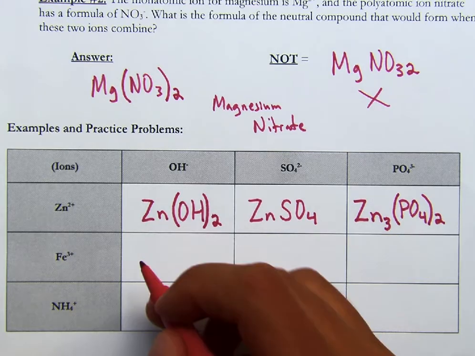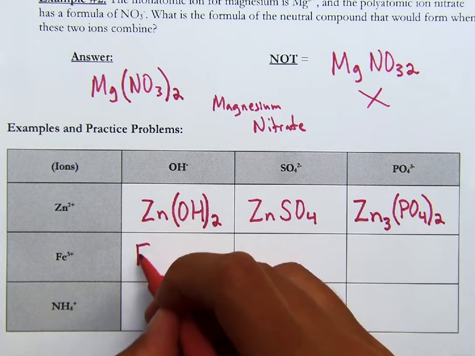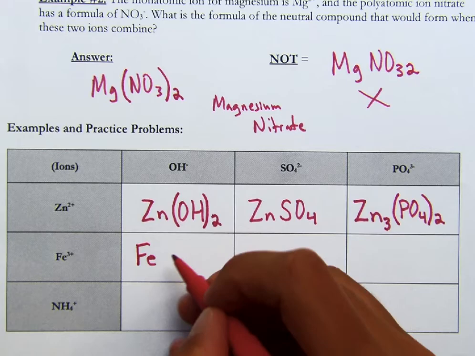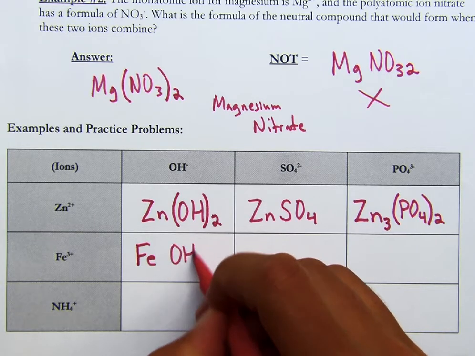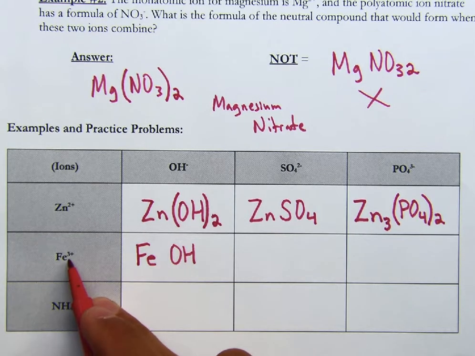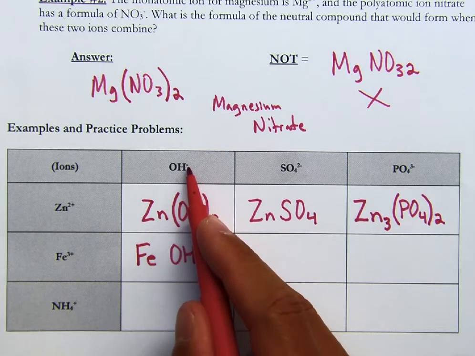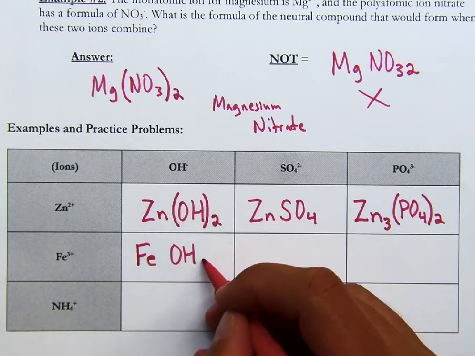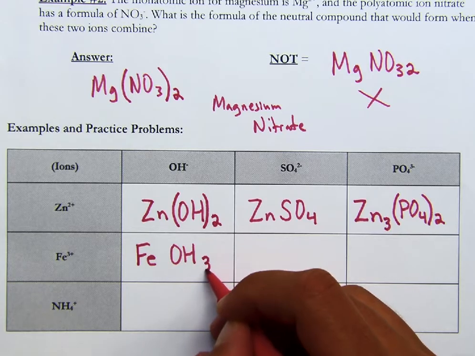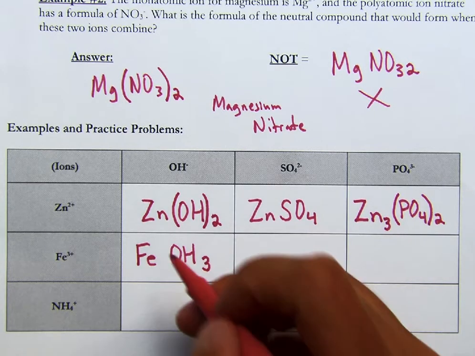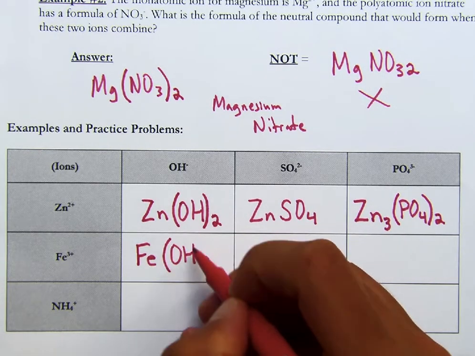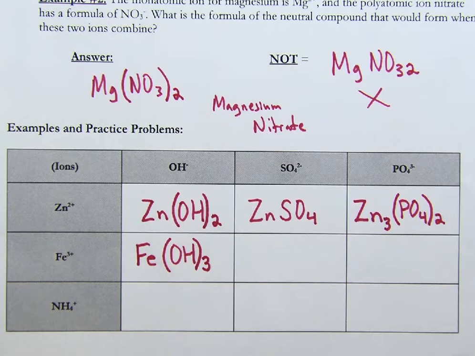Next, we have iron, and then we have hydroxide. Iron's +3, hydroxide is -1. Again, it's tempting to say, all right, well, we need 3 of these to make a neutral compound. Well, don't forget, it's a polyatomic ion, so you need to put it in parentheses.